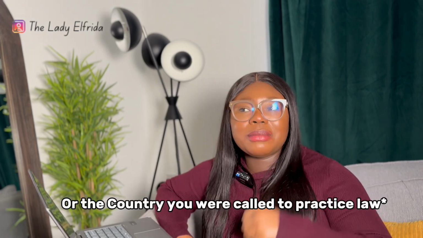How do you go about your documents? The first thing you need, I mentioned before, is your admission, your call to bar certificate. You should have your call to bar certificate stored as a PDF in your drive, because I had mine already saved in my drive since when I graduated or when I was called to bar.